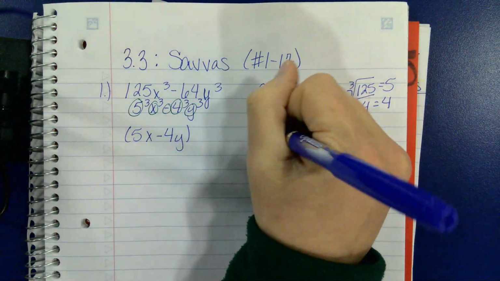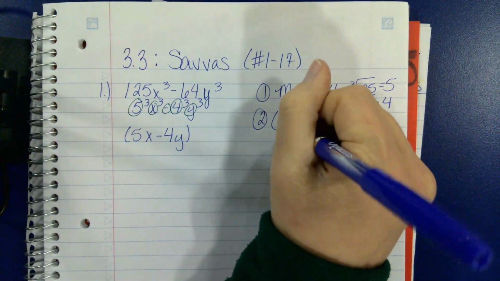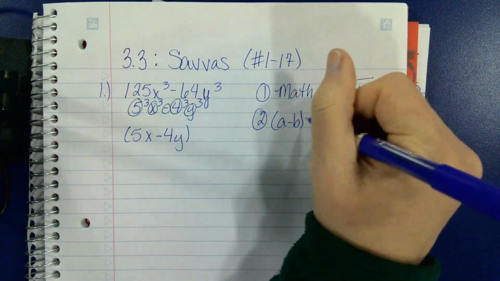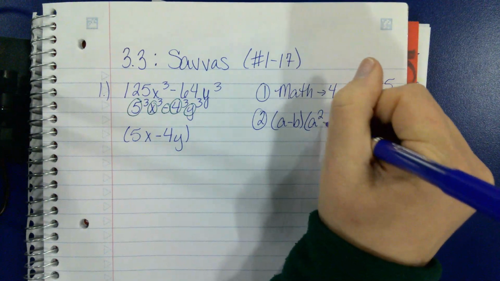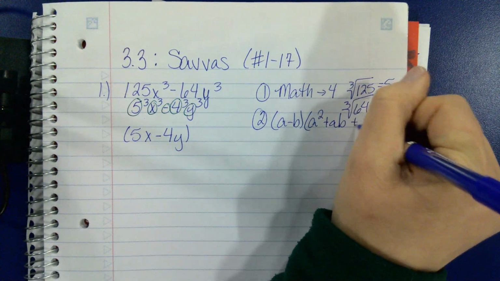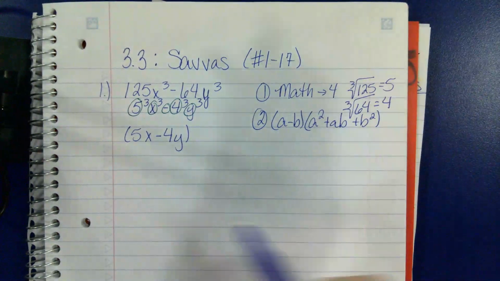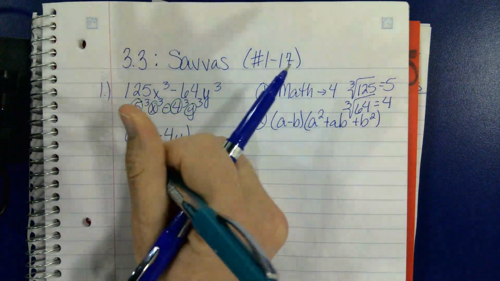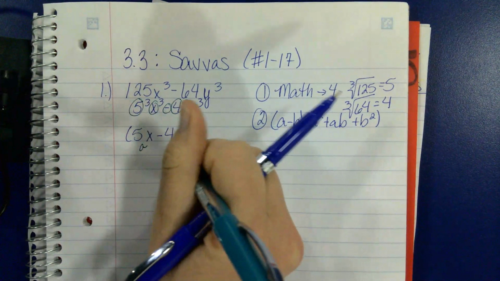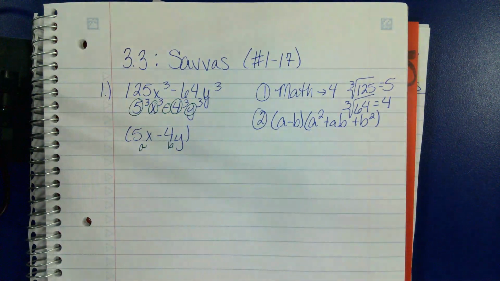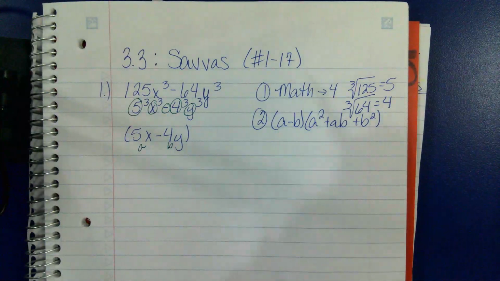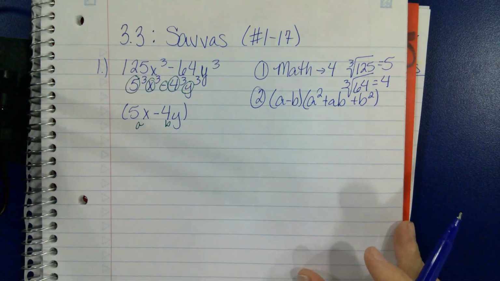Since we are subtracting, I'm going to use the formula of a minus b times a squared plus ab plus b squared, where 5x is my a and 4y is my b.